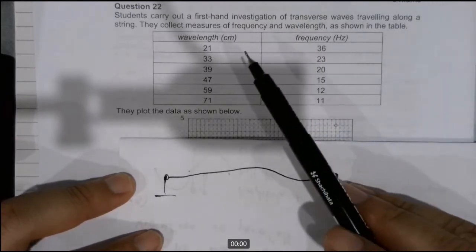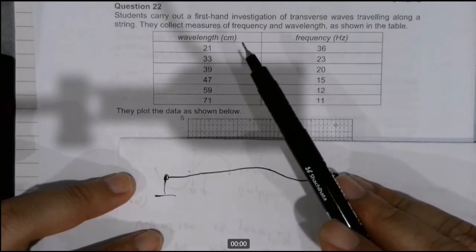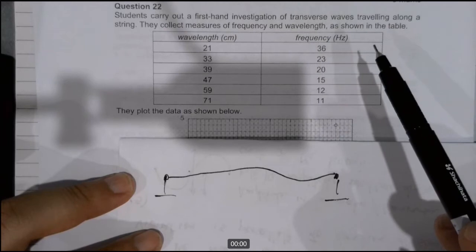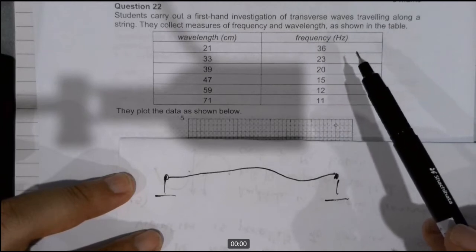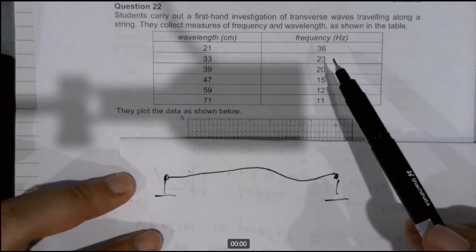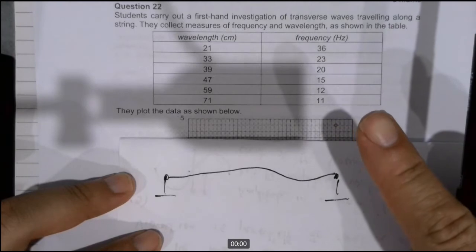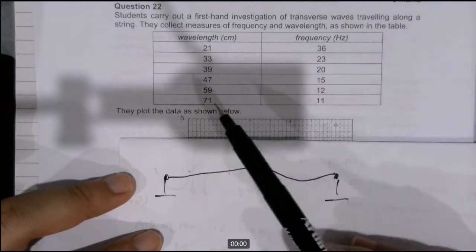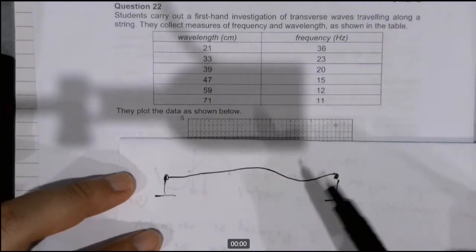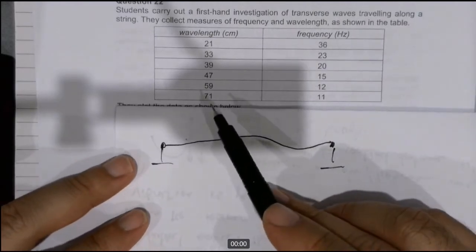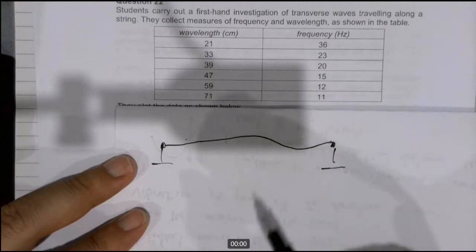They collect measures of frequency and wavelength as shown in the table. So what they've noticed is when they are plucking it 11 times in 1 second, they're getting a wavelength of 0.71 meters.